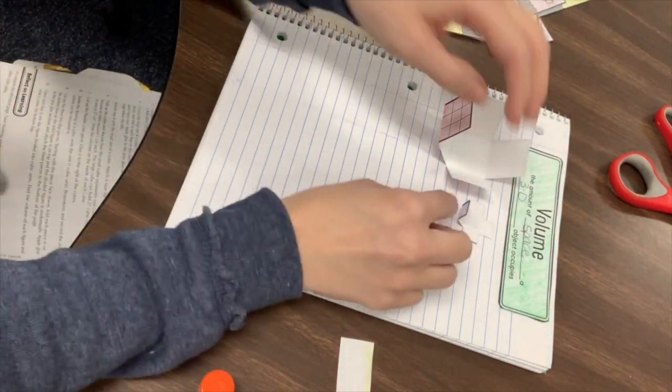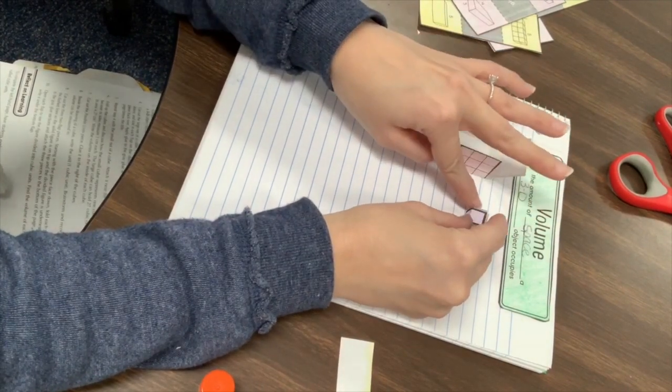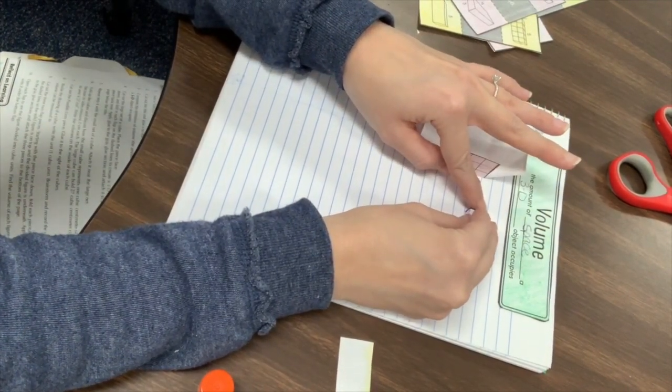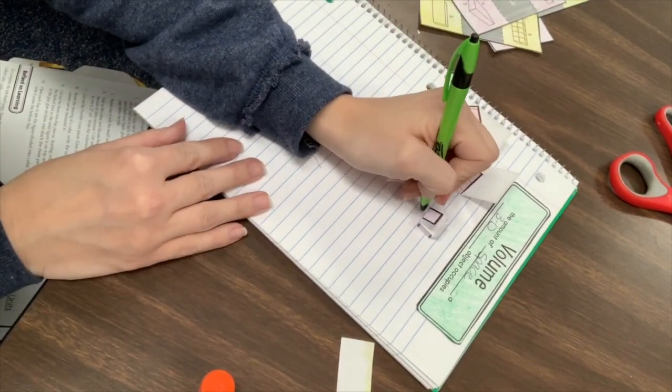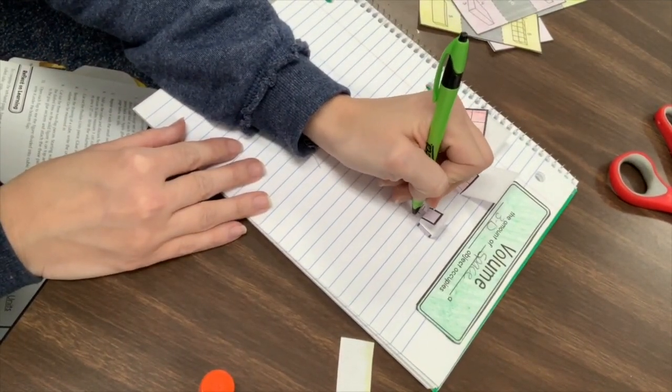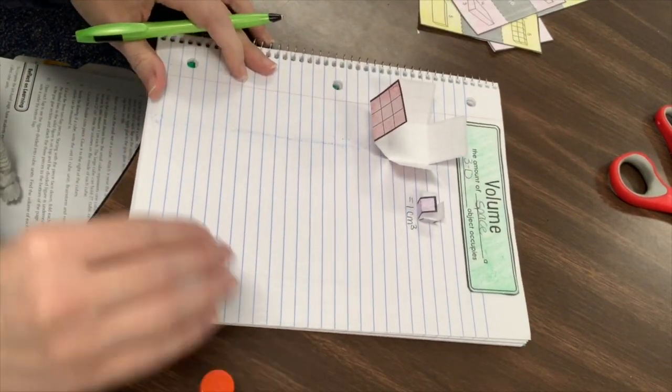Okay, so this small cube represents 1 cubic centimeter. So I'm even gonna write that. Here I'm gonna do equals 1 centimeter cubed, 1 cubic centimeter.